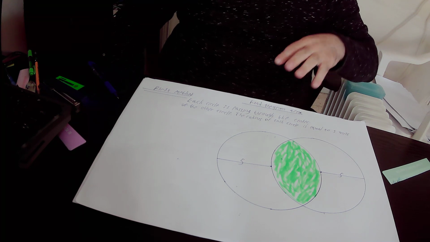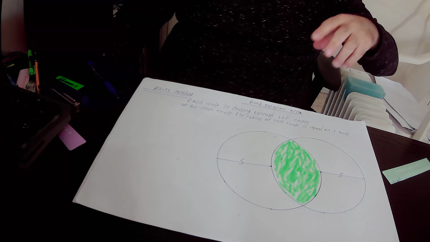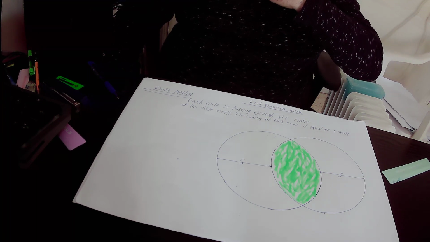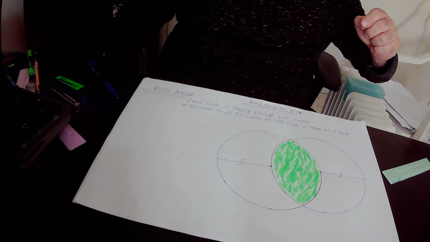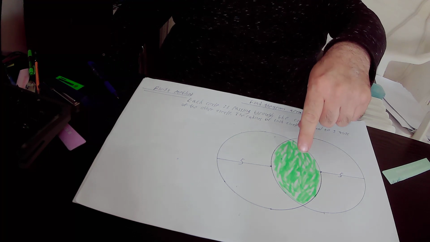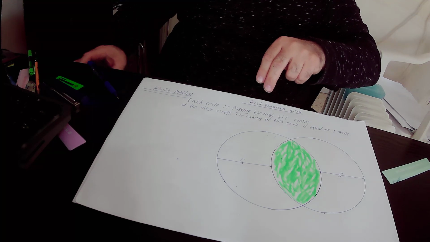Hello, in this lecture we'll find out the area of the green shape using two different methods. In the drawing we have two circles. Each circle is passing through the center of the other circle, and we also know that the radius of each circle is equal to 5 units, and we want to find out the area of this green shape. So we'll start with the first method.